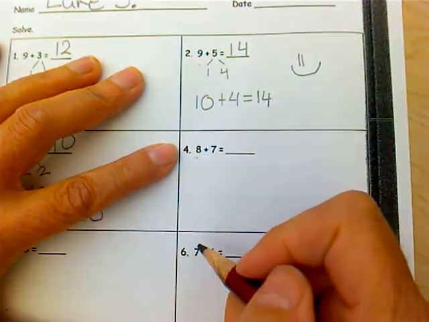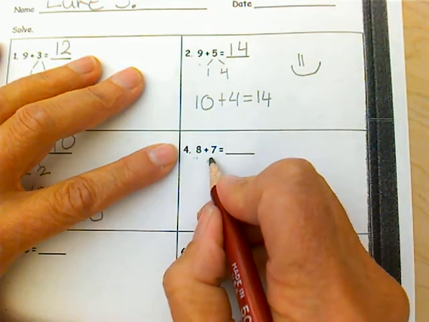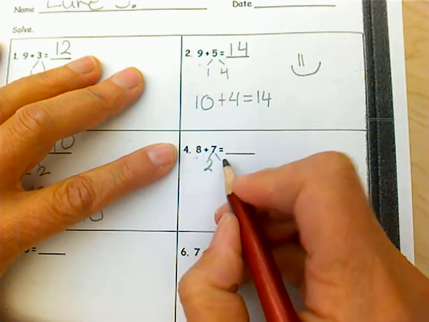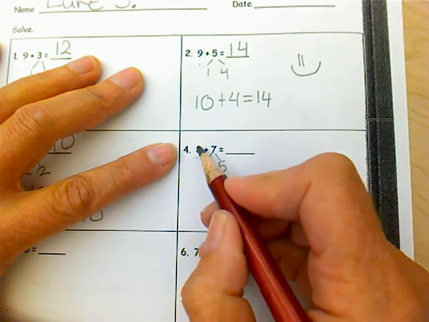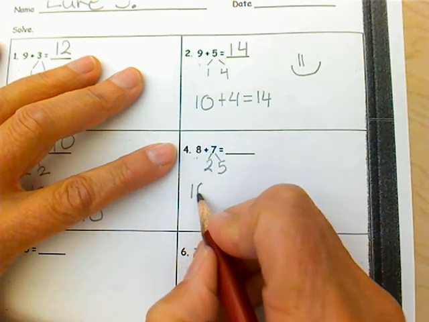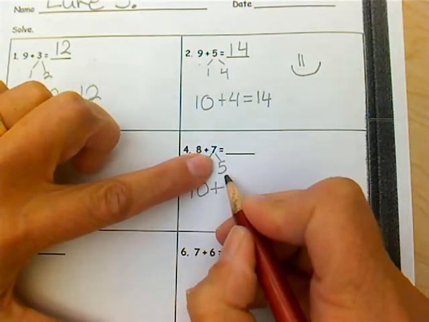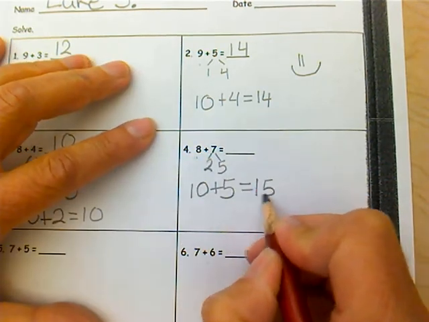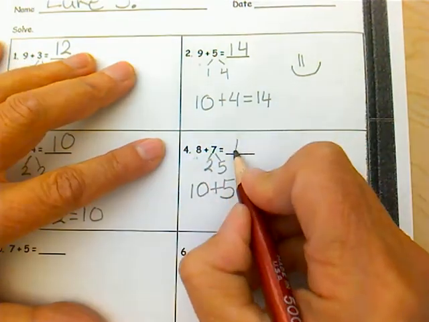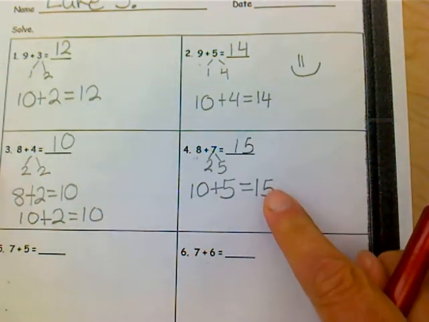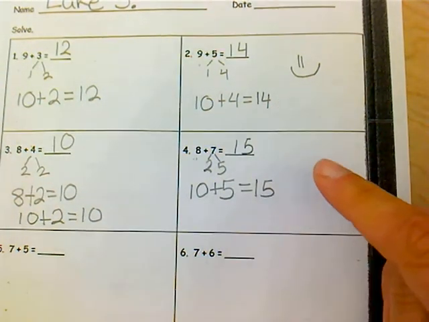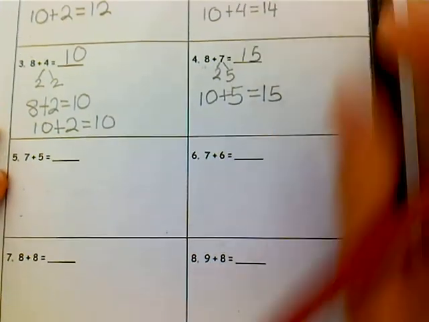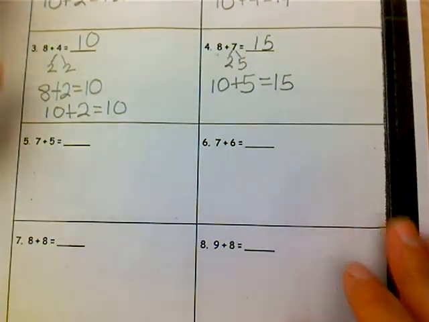What would I have to add to 8 to get 10? Well, I know I would need to add 2, so I'm going to break 7 apart into 2 and 5. 8 plus 2 is 10, plus the 5 I haven't used yet, which gives me 15. If you said 8 plus 7 is 15, congratulations. And I'm hoping you're showing all of these steps here so that you understand what the concept is today that we're working on, and that is making tens.